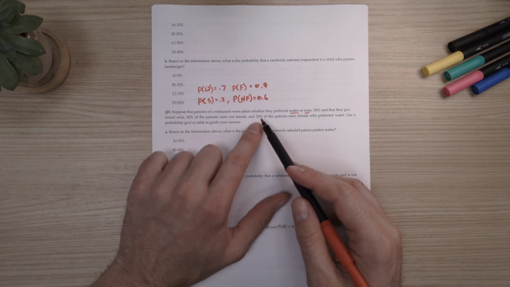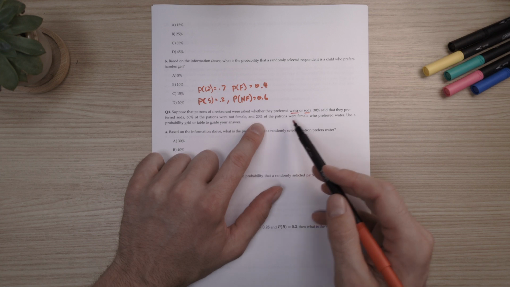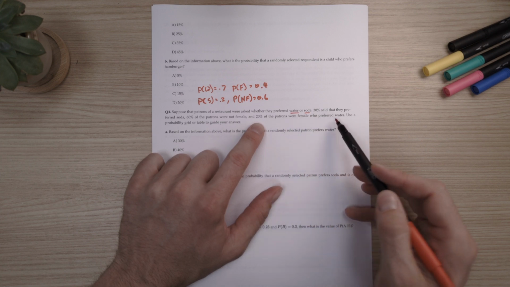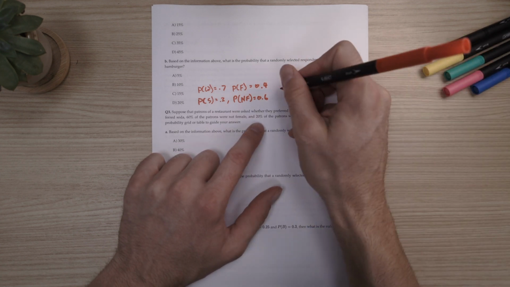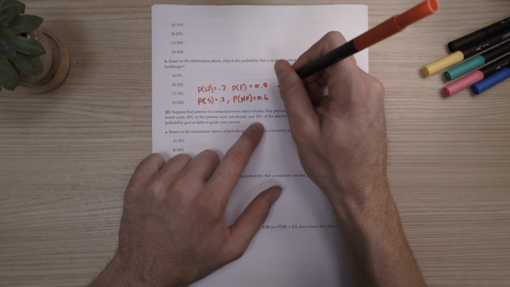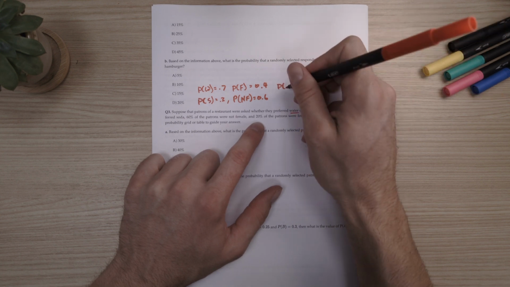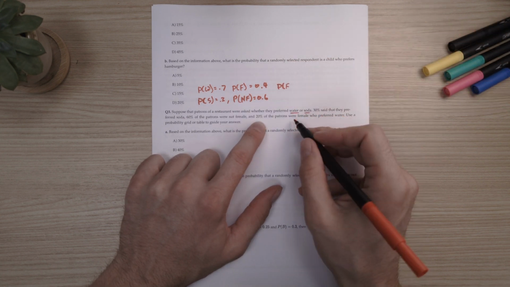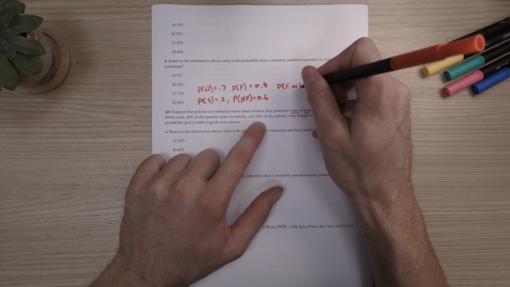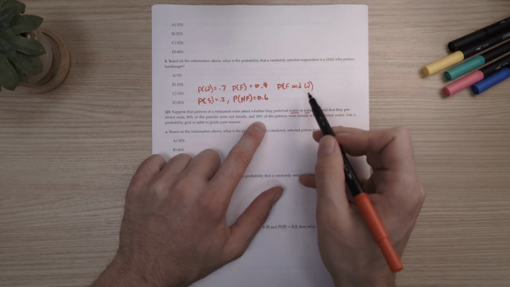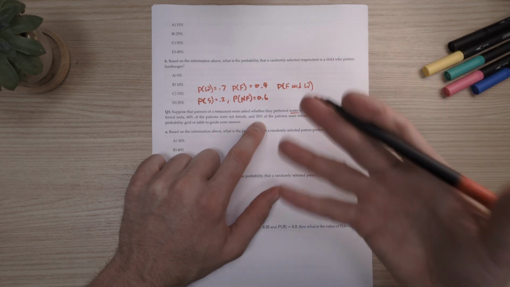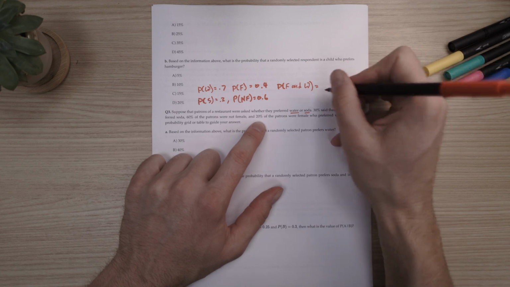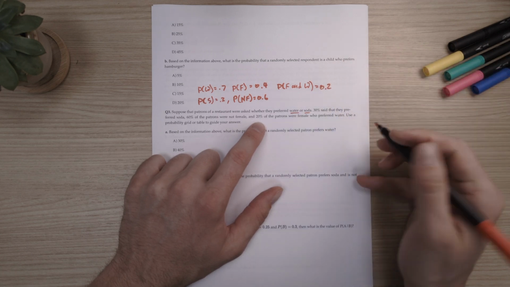And then the last one is 20% of the patrons were female who preferred water. So this is the joint probability. So this is the probability of female and water. So this is these two things together at the same time. And this thing is 0.2.